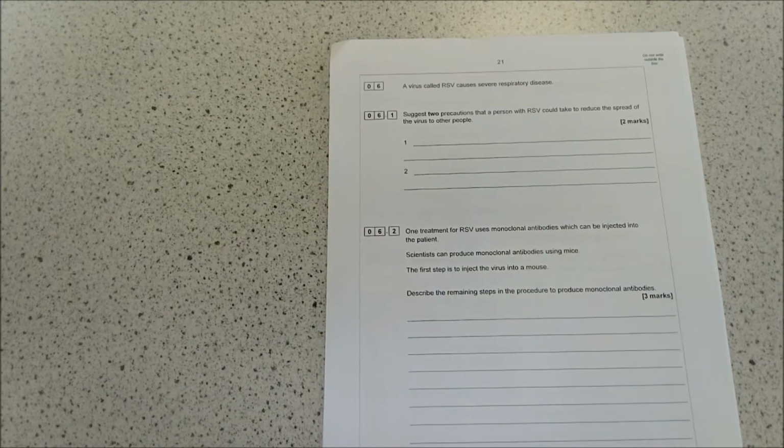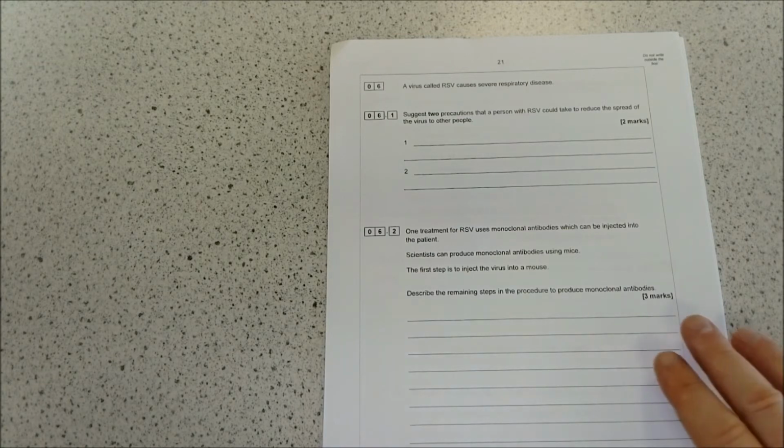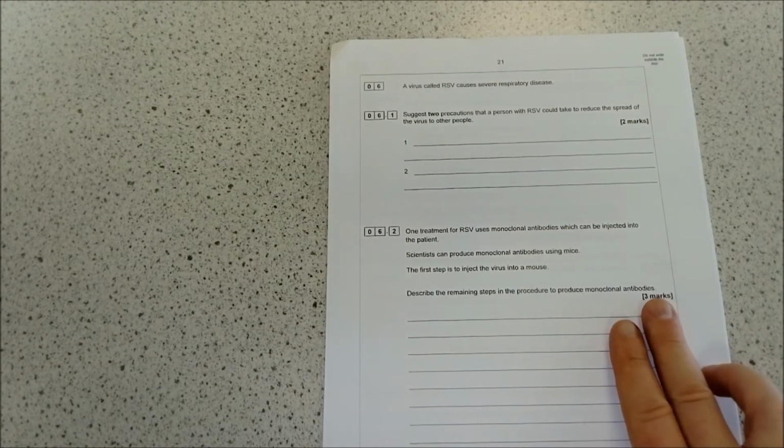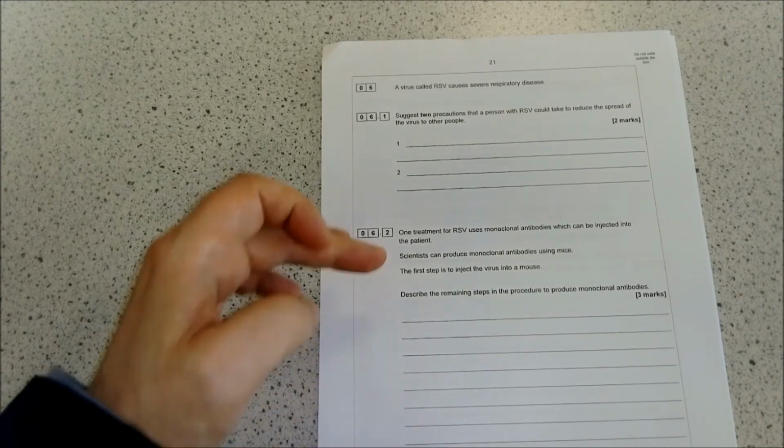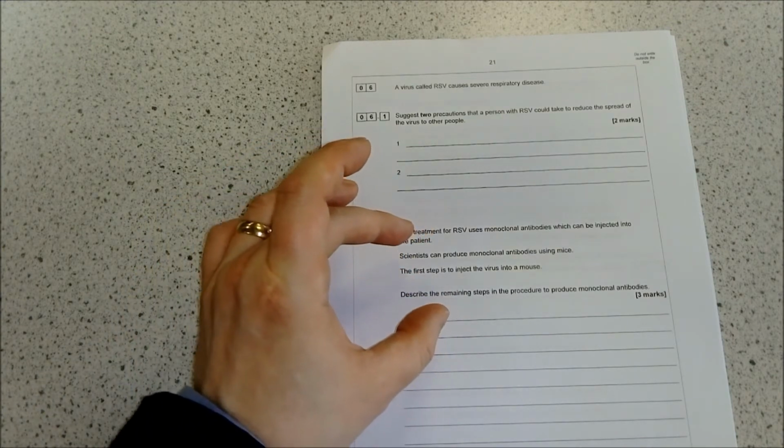Right, so remember that when you inject any sort of pathogen into any living thing, you are going to get some sort of immune response. The immune response that produces antibodies is caused by a B cell. Got to consider it's only worth 3 marks, so they only really want 3 stages. So we inject the mouse with the virus, like it's already said.